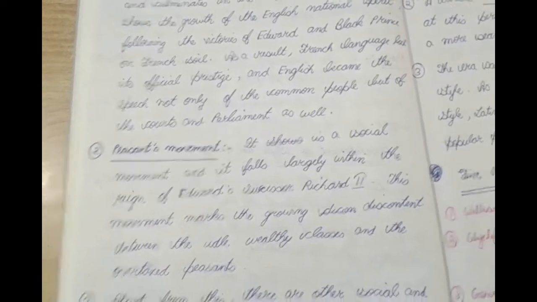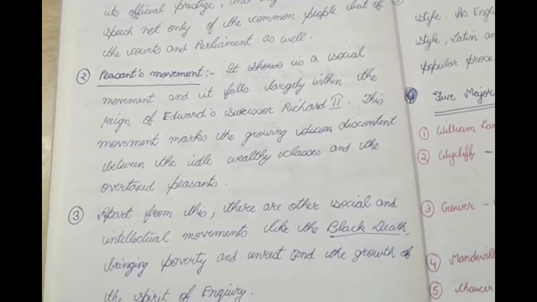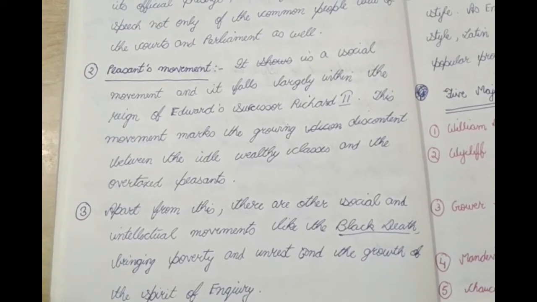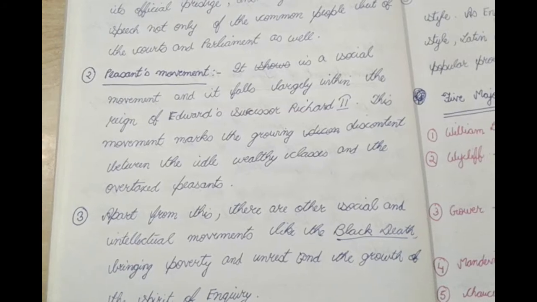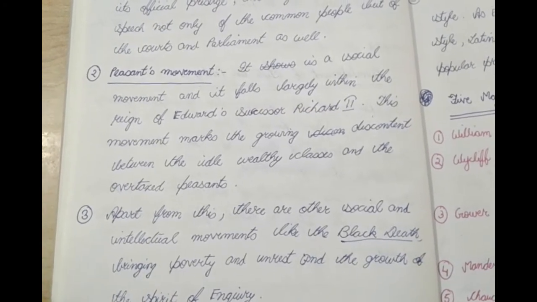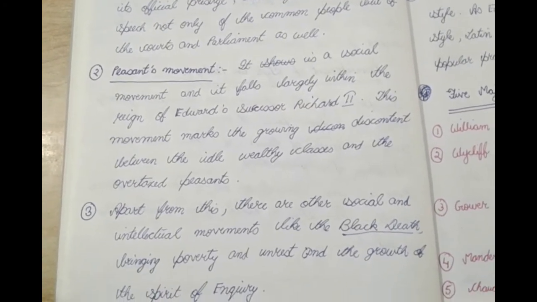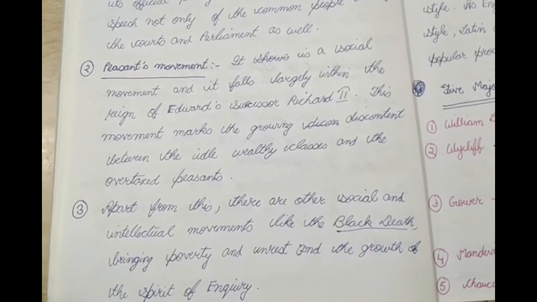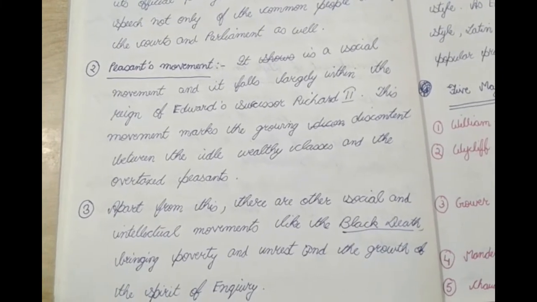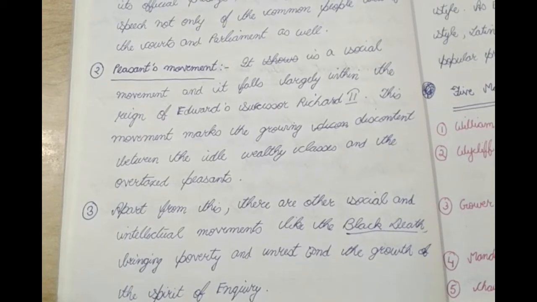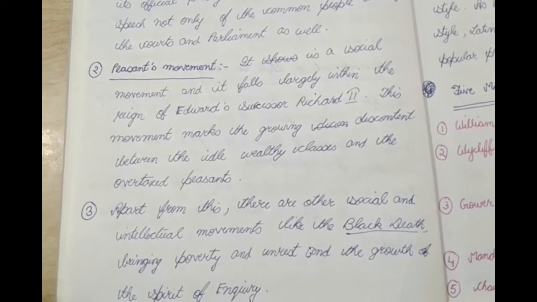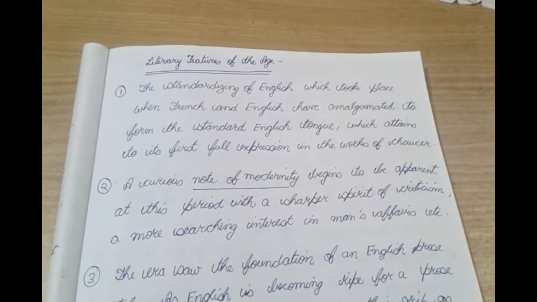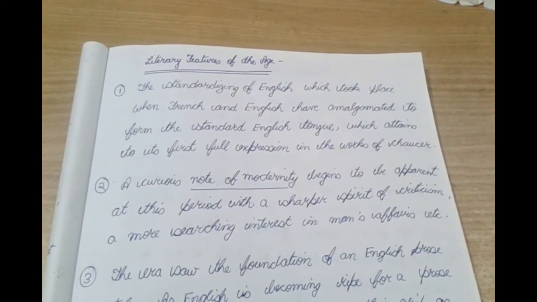took place. Apart from this, there are also other social and intellectual events, like the Black Death. The Black Death brought with it poverty and unrest and the growth of the spirit of enquiry. So with the coming of the Black Death, people began to question certain things that were taking place at that time. Now let us see the literary features of the age.